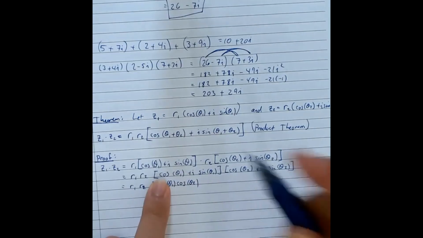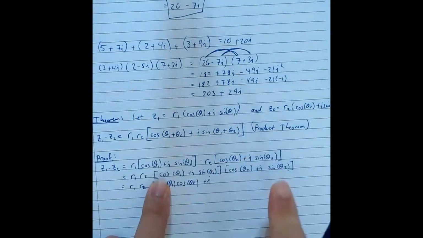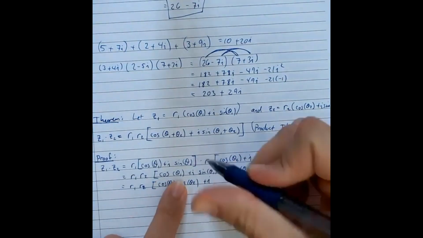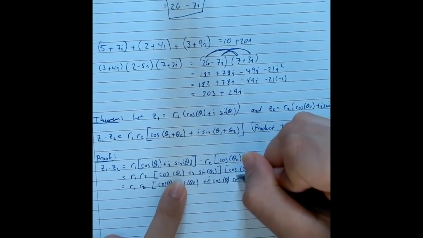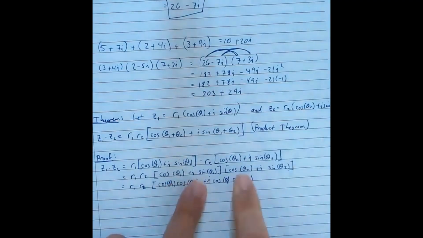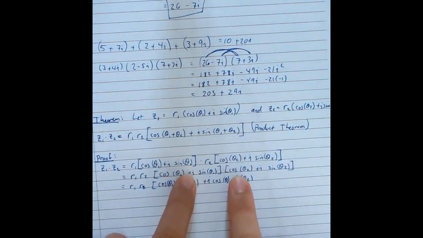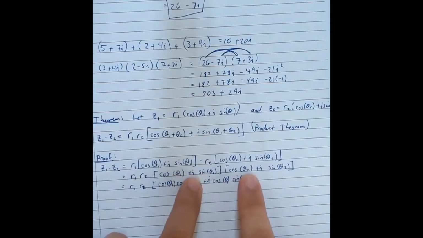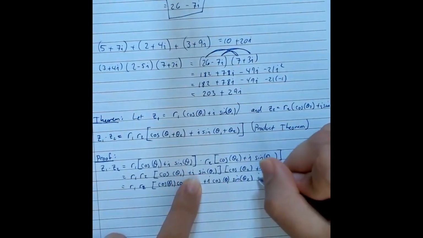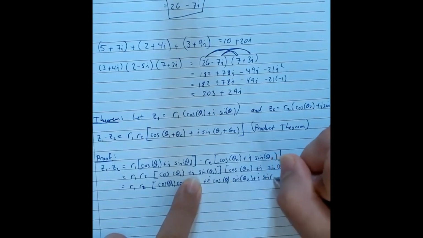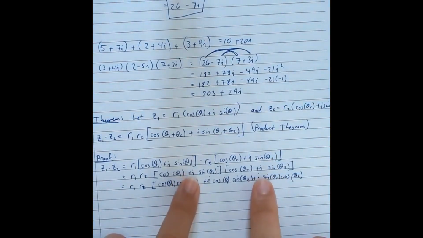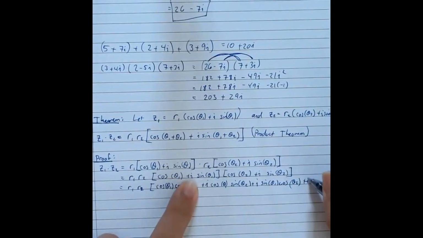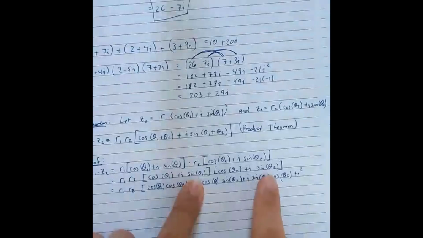There's an i on that one, so I'm going to write that as plus i cosine of theta 1 sine of theta 2. Over here, that's also going to have an i, so that's going to be i sine of theta 1 cosine of theta 2. And finally, i times i is going to give me i squared sine of theta 1 sine of theta 2.